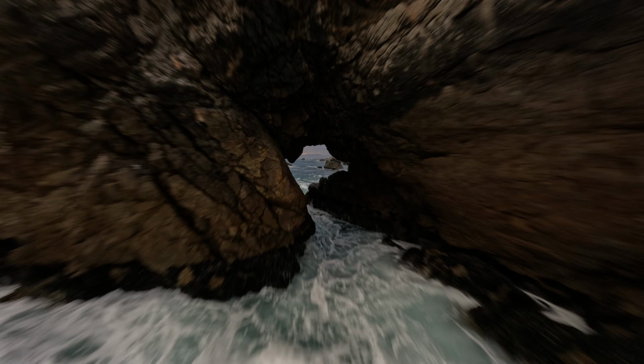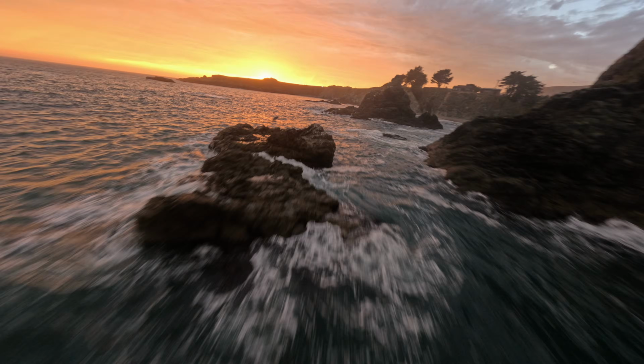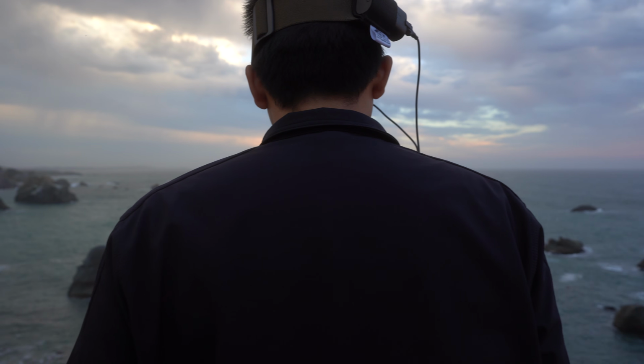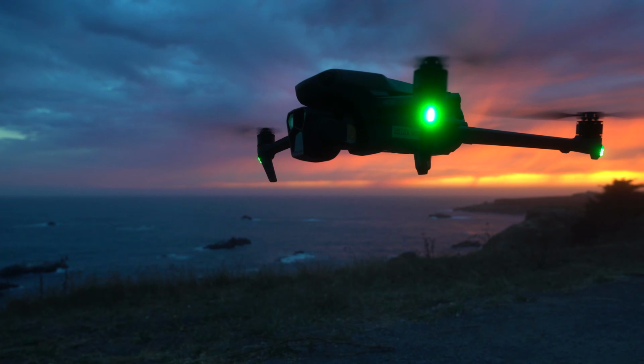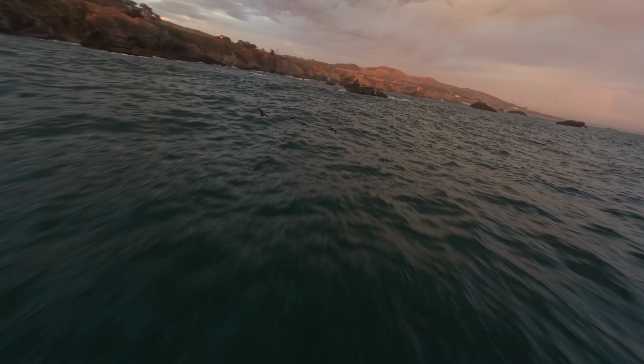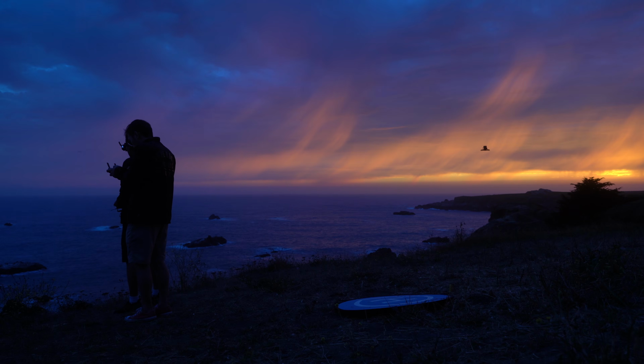As you can see right now, we're on the coast of California. We're out here in Bodega Bay, and today I want to make a video about what's the main difference between a drone like the Mavic 3 Pro versus a Cinewhoop FPV drone. These are two completely different types of drones and they produce very different results.